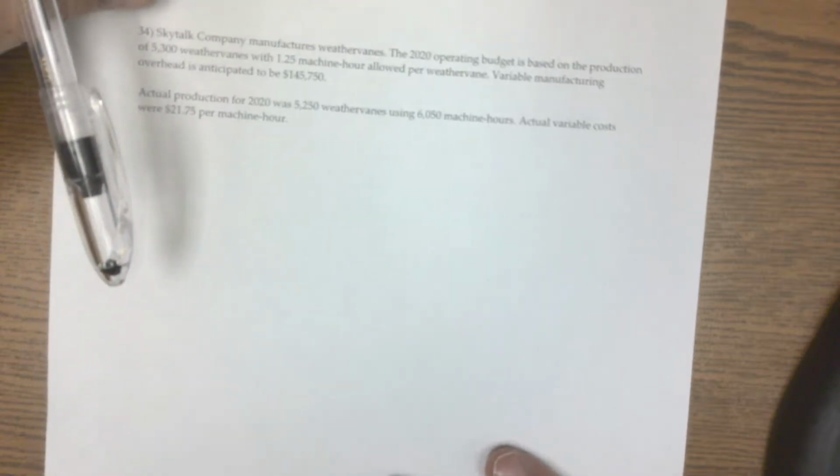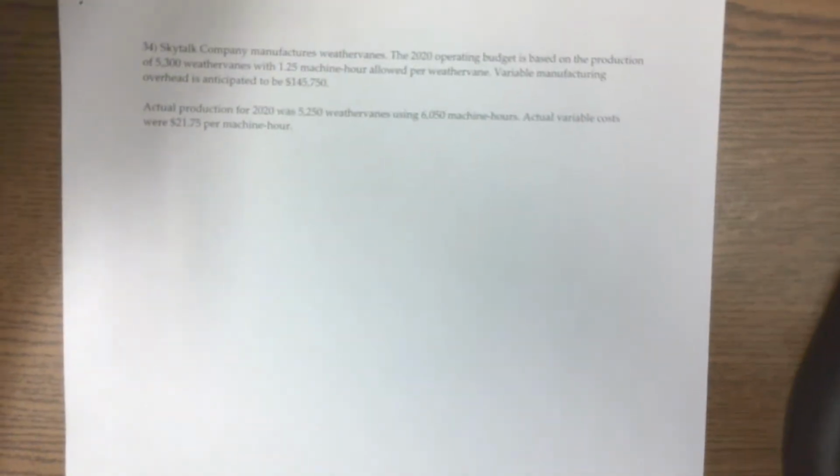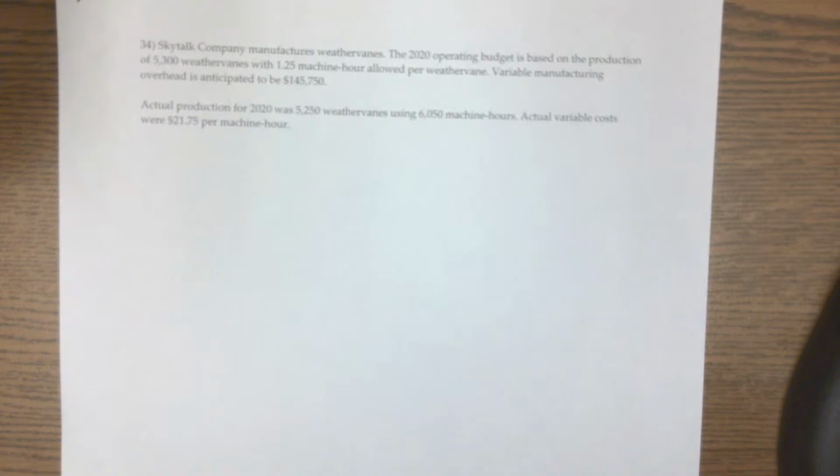Okay, the last one from this group. The SkyTalk Company manufactures weather vanes. The 2020 operating budget is based on production of 5,300 weather vanes, with 1.25 machine hours allowed per weather vane.